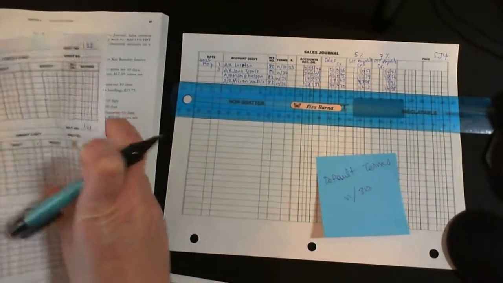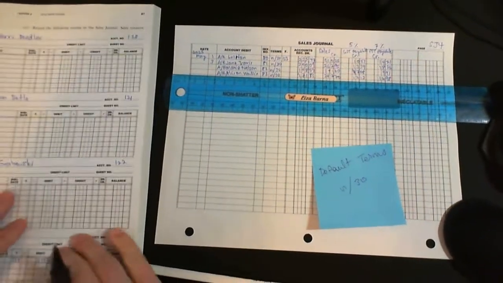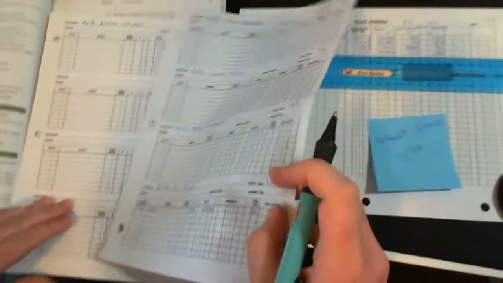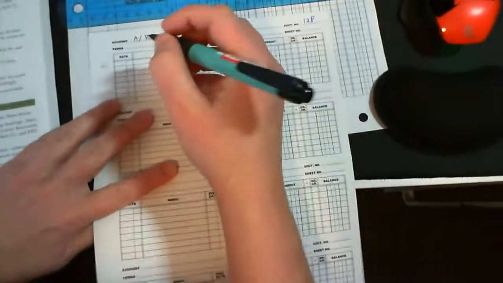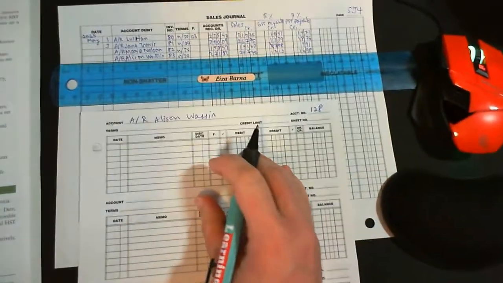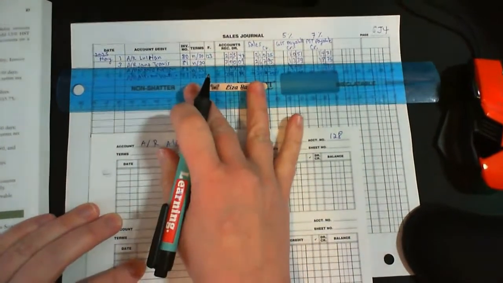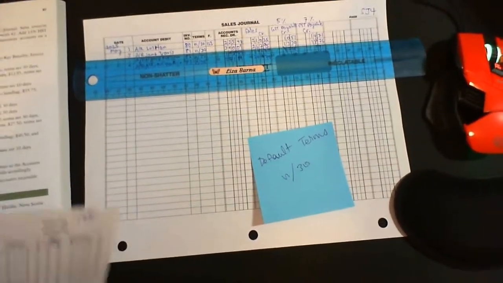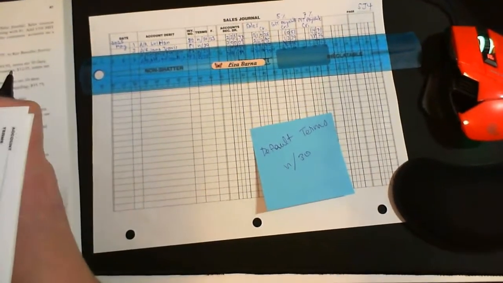Remember, only for the customer accounts, not for the sales or taxes accounts. So Allison Watson, I might as well start at the top. Not jump all over the place on you guys.